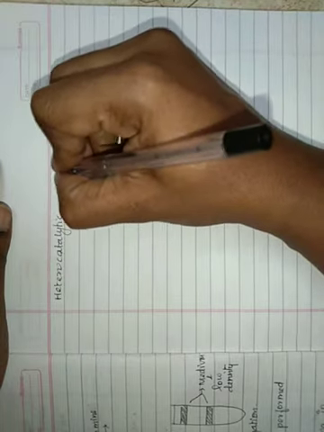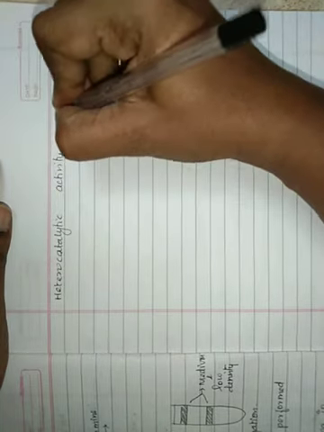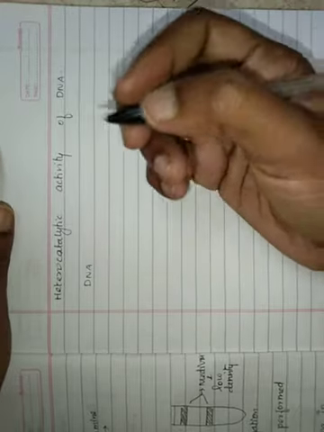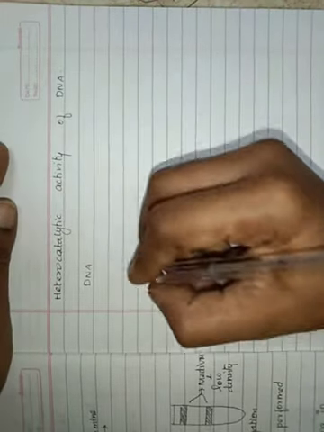Heterocatalytic activity of DNA. Heterocatalytic activity was well defined by Francis Crick as the central dogma of the cell.